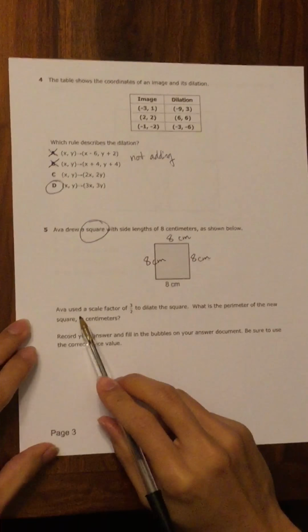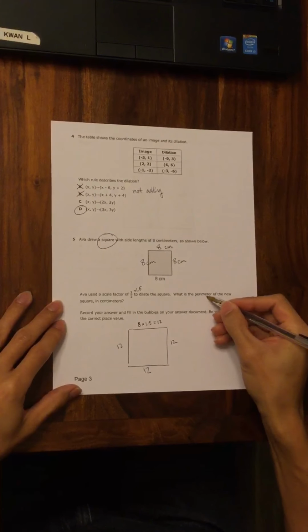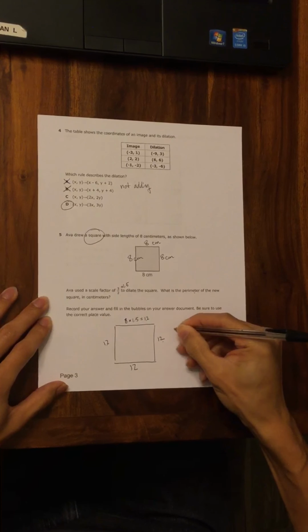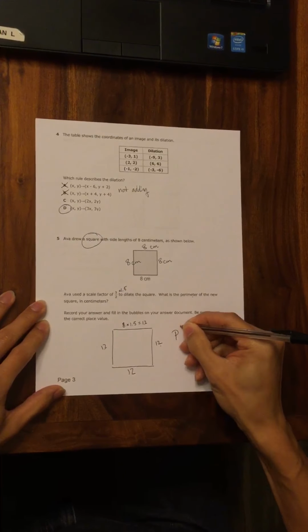So I'm going to take my old sides and dilate it by 1.5. Dilation is multiplication. And since this is a square, I can go ahead and take that to be the same on every side. The perimeter is all the sides added up. So your new perimeter will be 48.